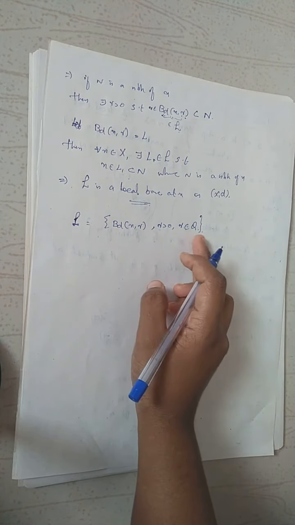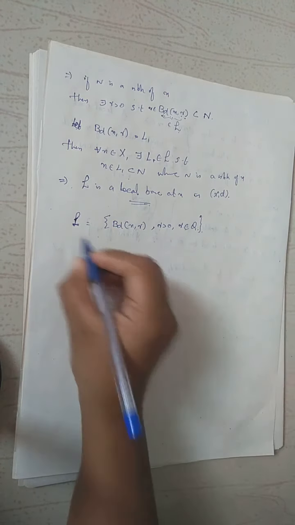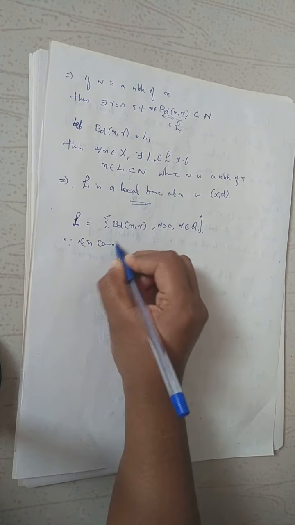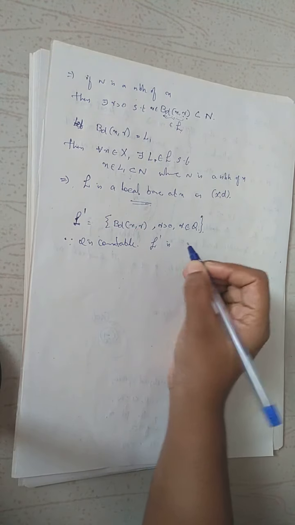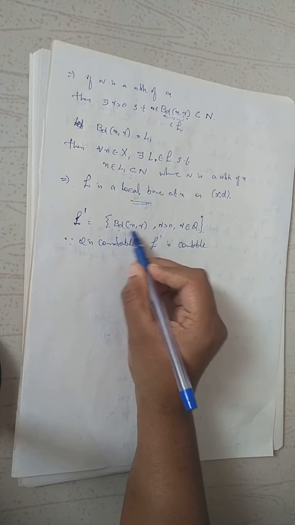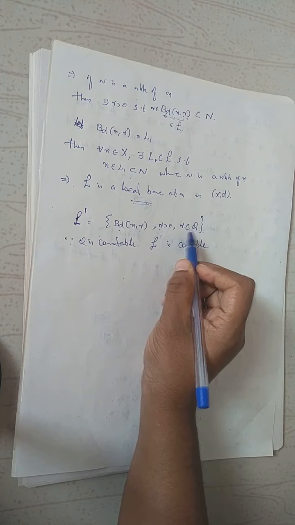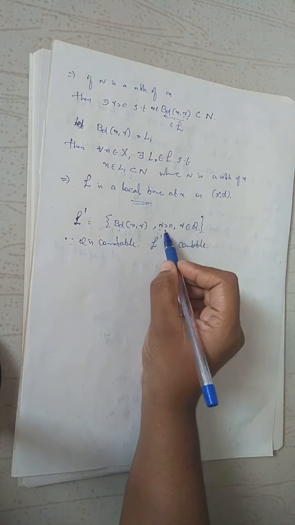Ready? Since r is varying over Q and Q is countable, this collection is countable. I take this as some script L dash. Script L dash is countable. And since B_d(x, r), r greater than 0, forms a local base, this collection will also form a local base, because Q is dense in R.